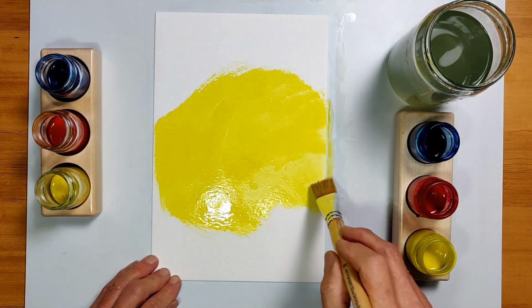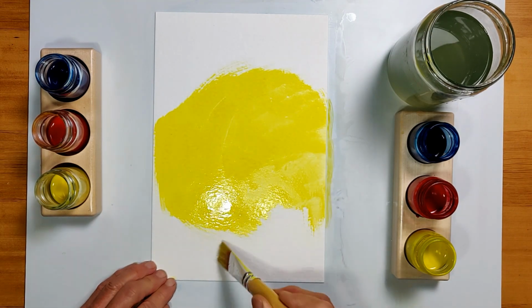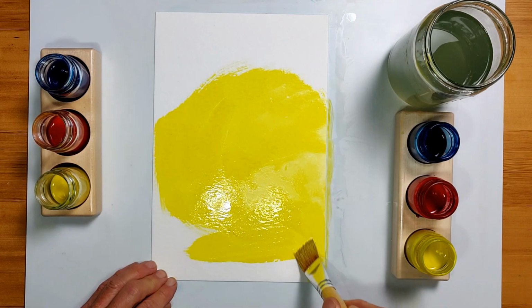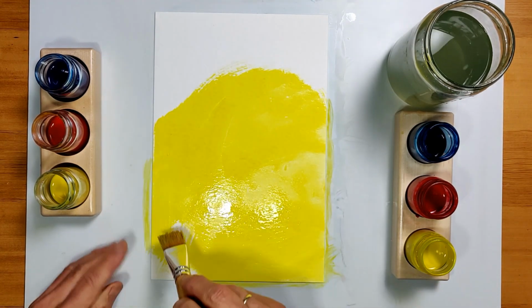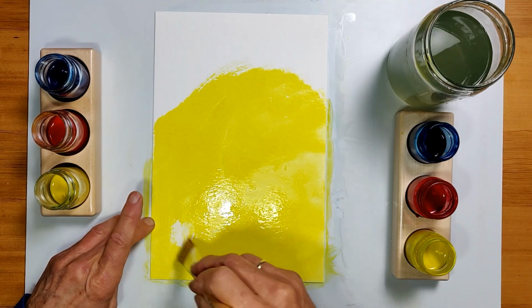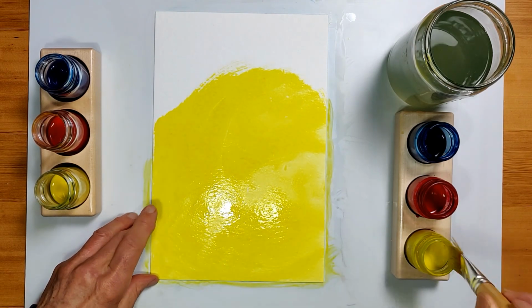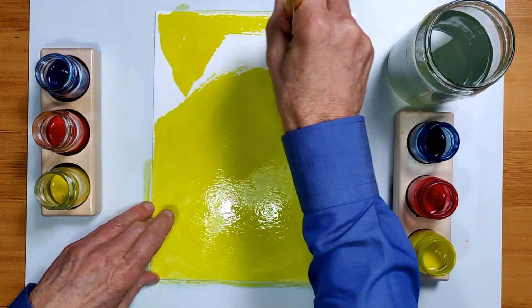Black as an image color. So we start with yellow. It's also surprising for children that you can make black out of the three primary colors.